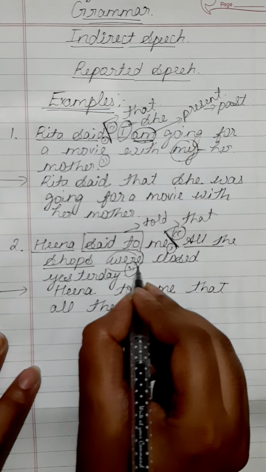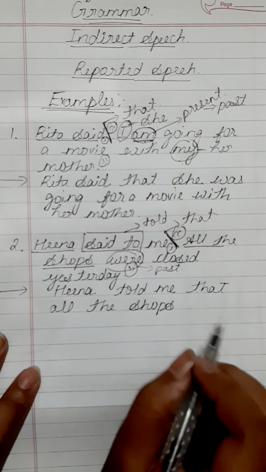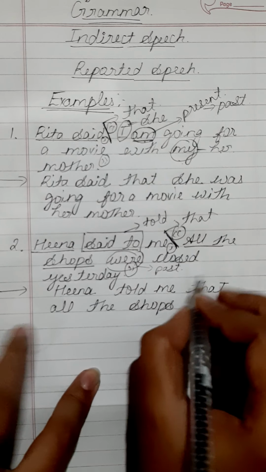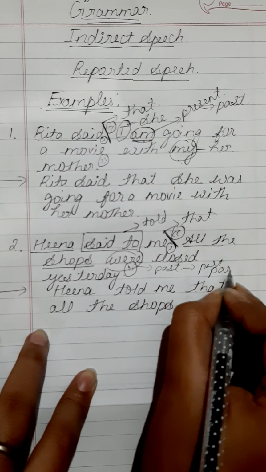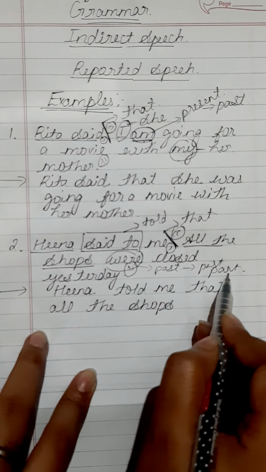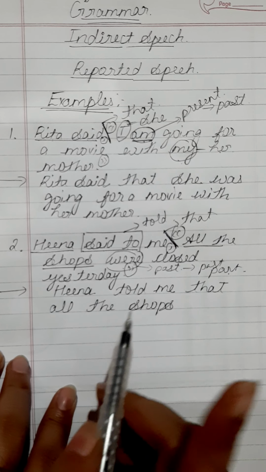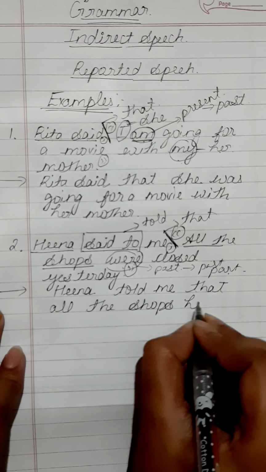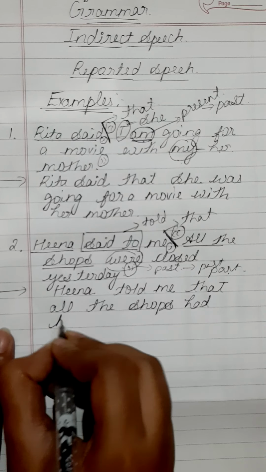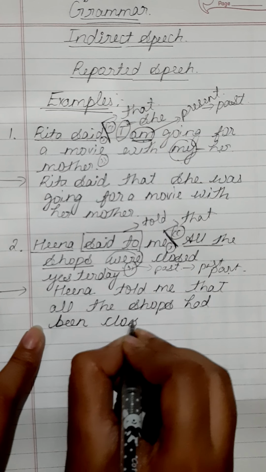This is in past tense. But while learning the rules, we have seen that past tense is converted into past perfect. So the past perfect form of were will be had been. Please refer to the tense table for this. So were will become had been, closed.